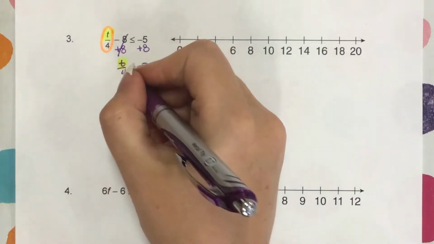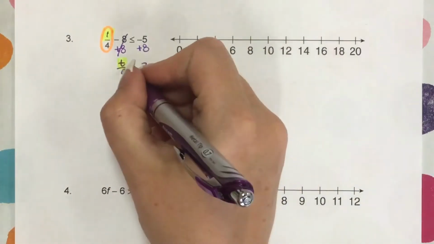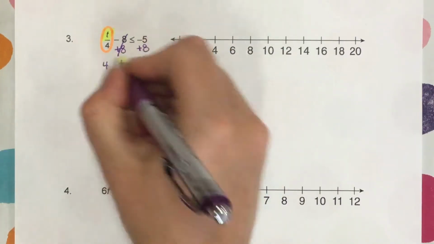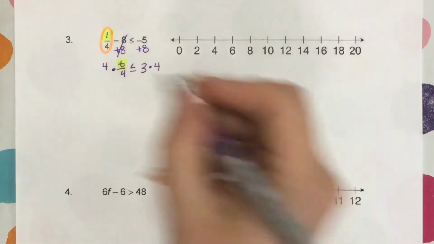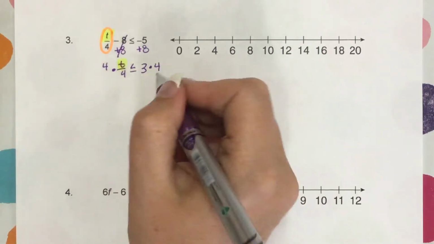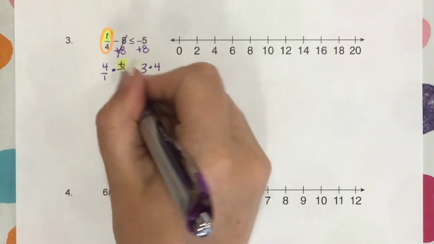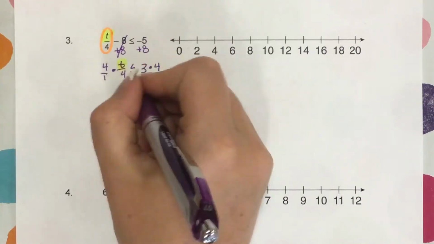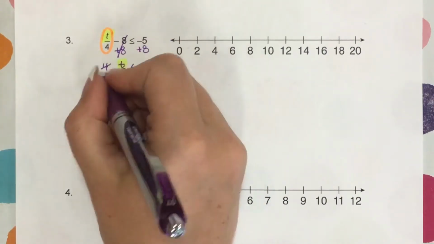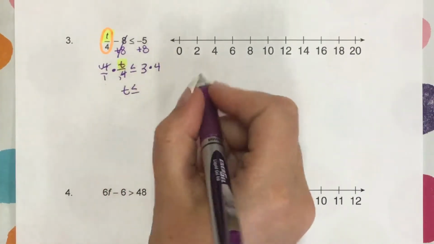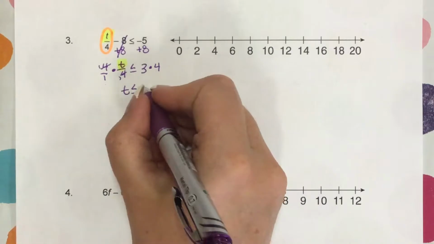We have t divided by 4, so we have to do the inverse operation of division, which is multiplication. We're going to multiply both sides by a positive 4. When we multiply by a positive number, everything stays the same. We look to cross cancel. When we're doing this fraction multiplication, the 4's cancel out and become 1. We have 1 times t, which is t, is less than or equal to 3 times 4, which is 12.